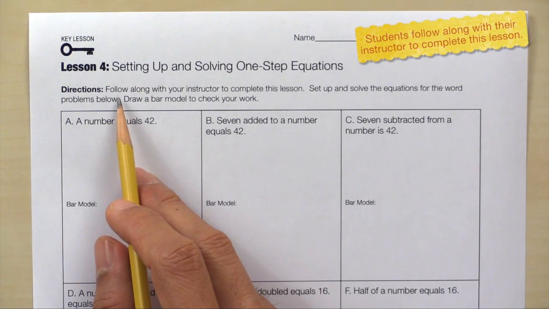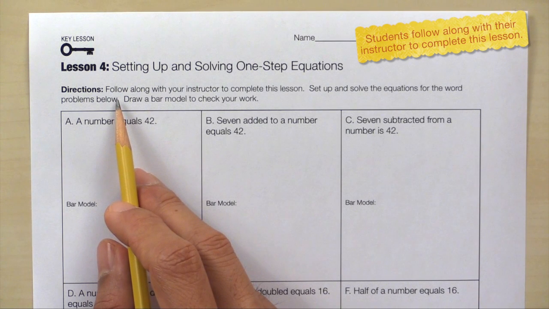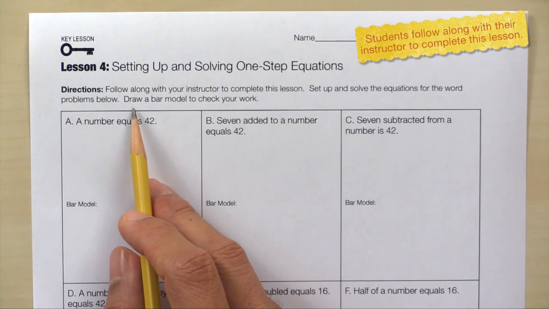Lesson 4, Setting up and Solving One-Step Equations. Here are the directions. Follow along with your instructor to complete this lesson. Set up and solve the equations for the word problems below. Draw a bar model to check your work. Let's go over each problem, starting with box A.